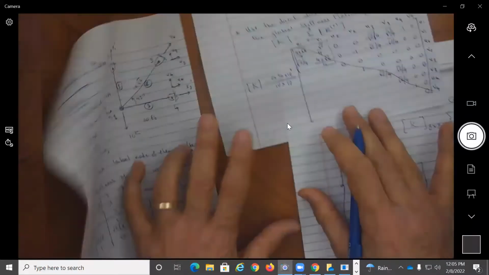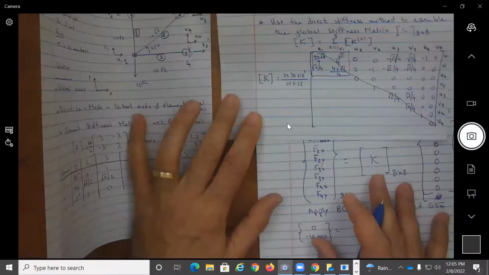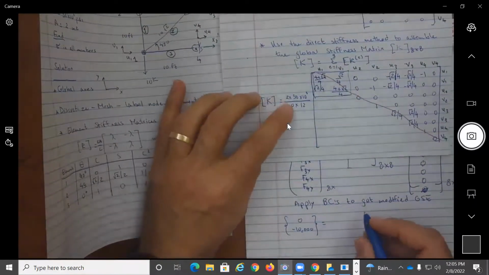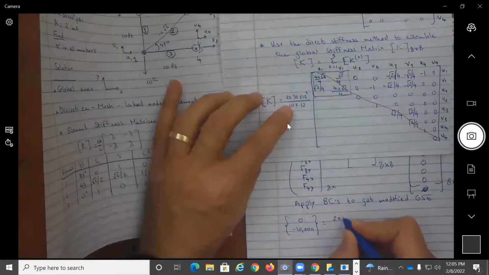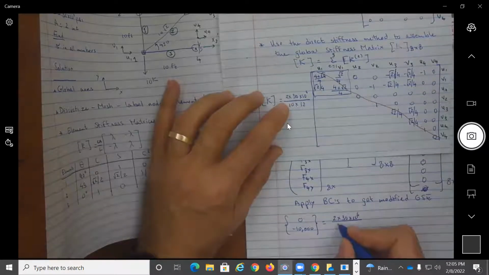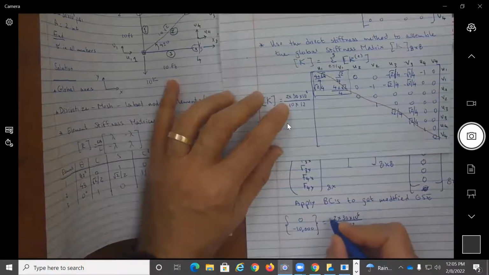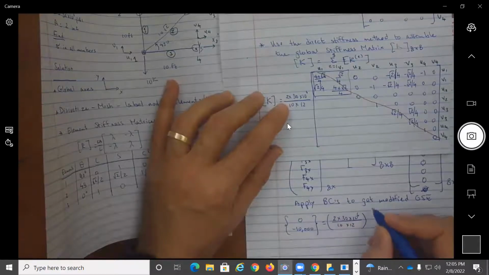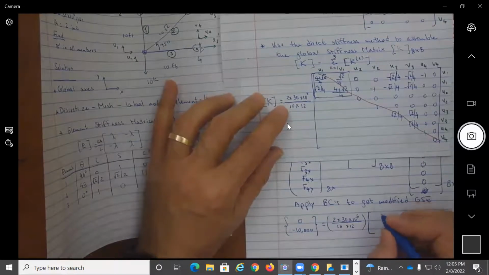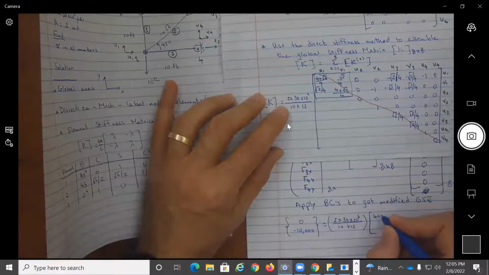equal to, and I'm going to borrow here from my global stiffness matrix. I have a 2 times 30 times 10 to the 6 divided by 10 times 12 multiplied by this 4 plus the square root of 2 over 4.